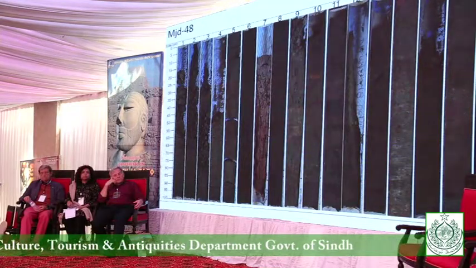This is the way we organized our data after photographing each and every meter, and then we combined and integrated all the data in one photographic plate. For example, from 1 to 12, this represents one borehole, that is number 46. So in this way, we organized all the data for 55 boreholes. These are just a few examples to show here.